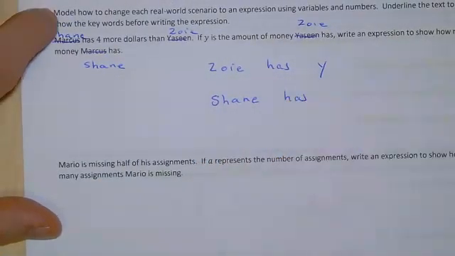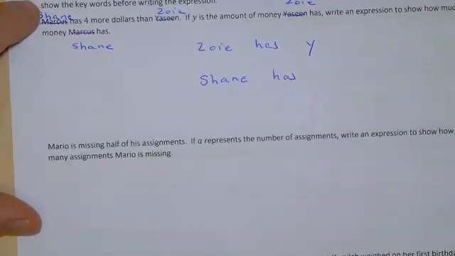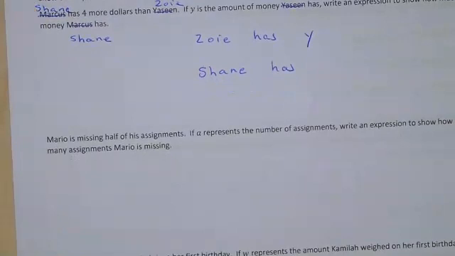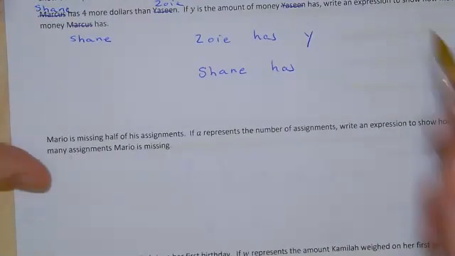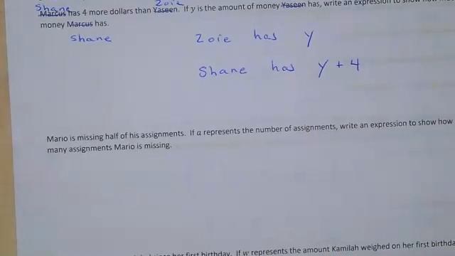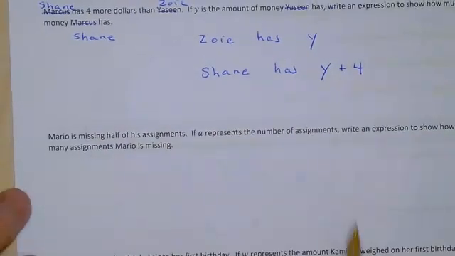How would I write that? 4 more than Y. More than means to do what? Add. So whatever Zoe has, he has 4 more dollars. That kind of makes sense? Because this is what we're going to be practicing on next. I mean, this is pretty much where we're headed.